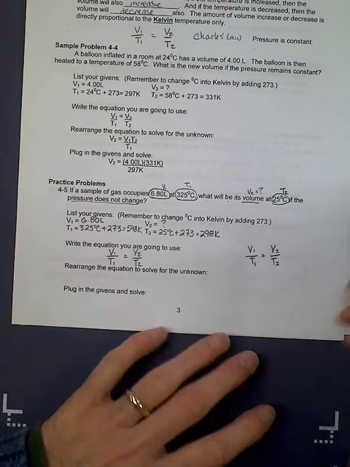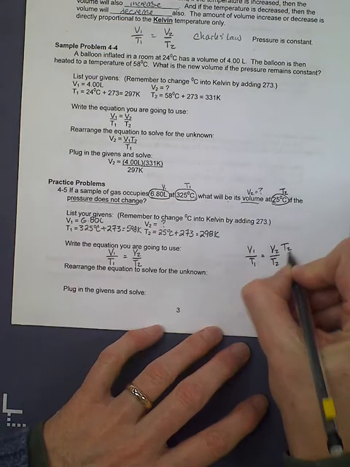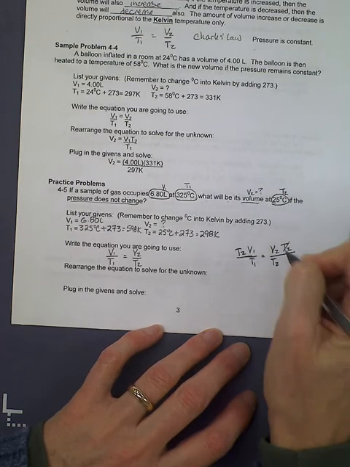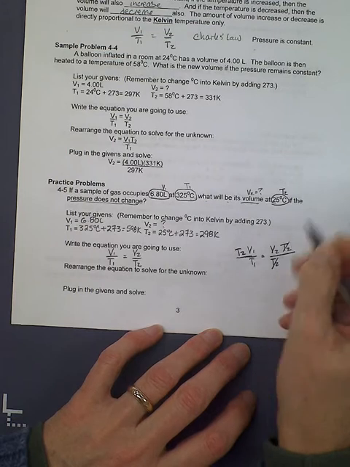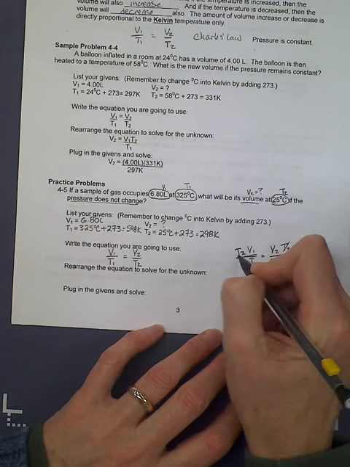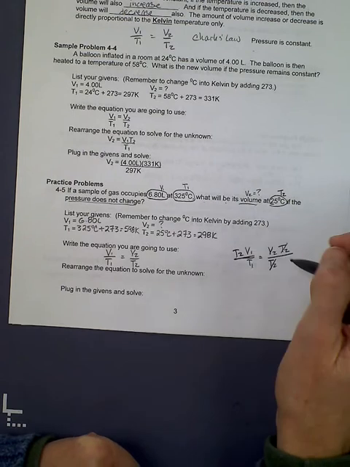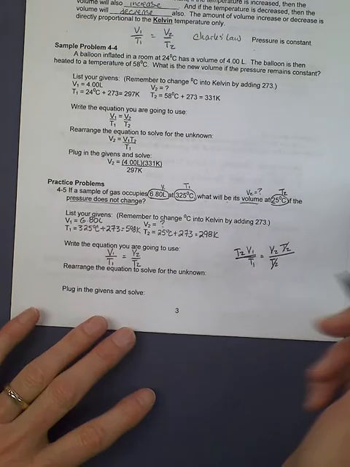What we're doing is we're multiplying both sides by T2. That moves it from the denominator on this side to the numerator on the other side. So if it's down, it moves up. If it's up, it moves down when it is moving across the equal sign.